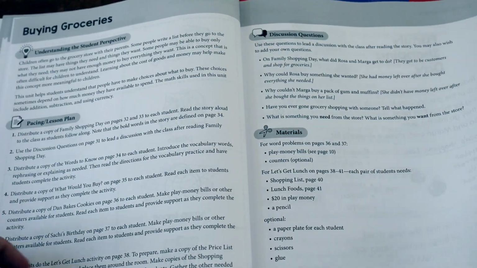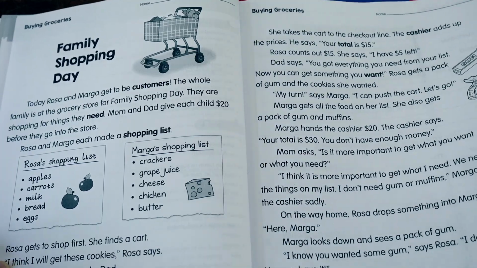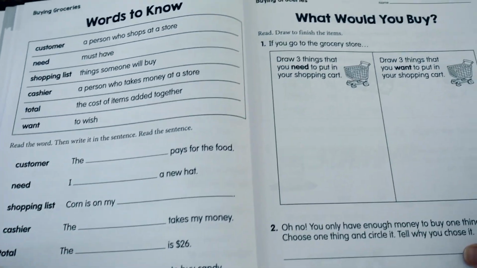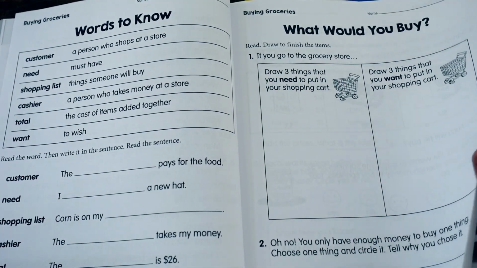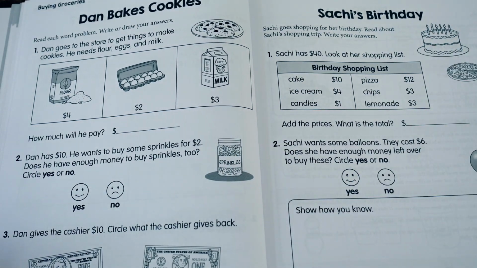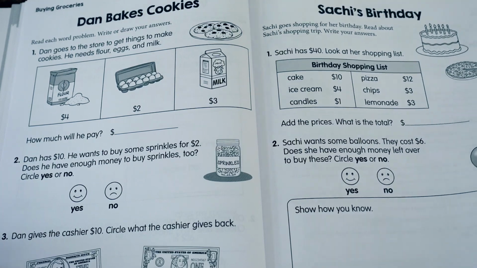Then we get to our next unit, buying groceries. This follows this exact same format, so you can come to expect a typical format. Shopping day, then we have our vocabulary, then what would you buy? So we have a variety of ways to answer problems. We have drawing, we have short answers, filling in yes or no.